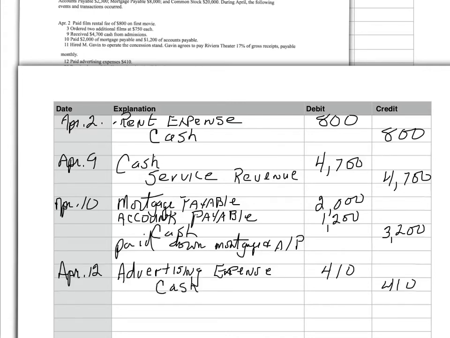Expenses are always debited. So I debit advertising expense $410. And I paid cash. So my cash went down. So I credit cash $410. And as an explanation, we can just say paid advertising bill. All right.